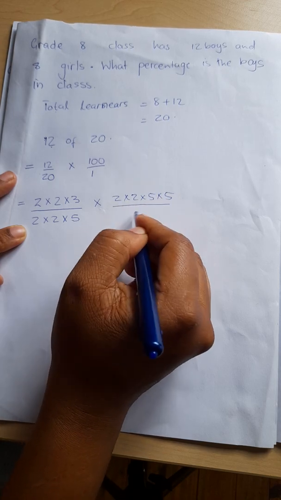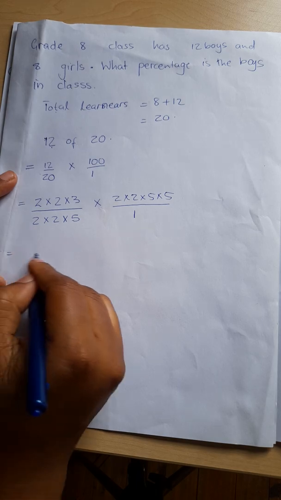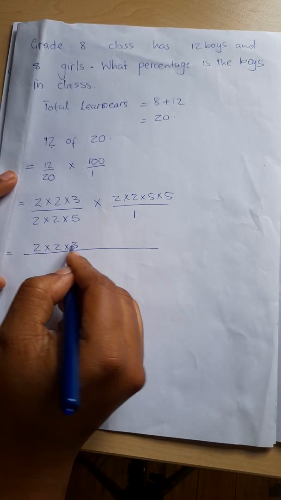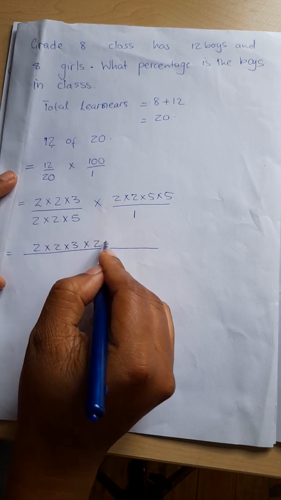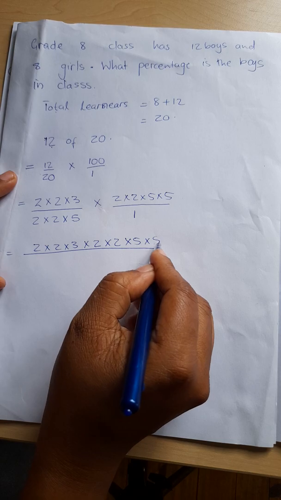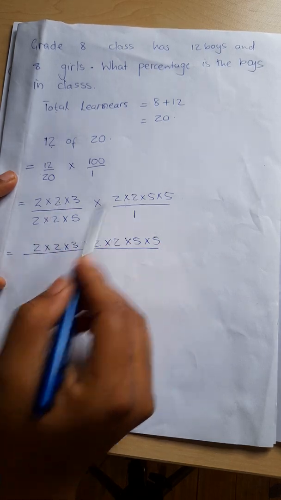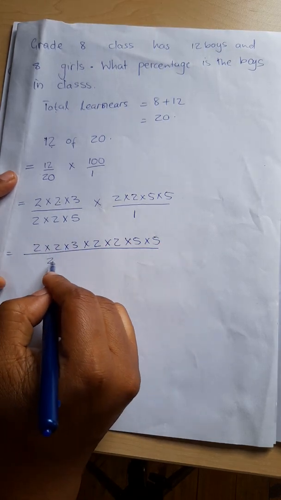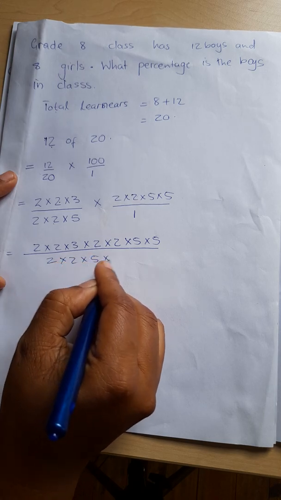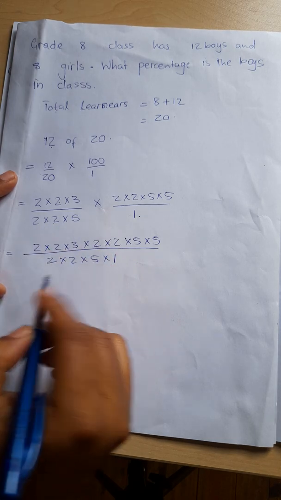Divided by 1, and we take everything on the top: 2 times 2 times 3 times 2 times 2 times 5 times 5. This is everything at the top divided by everything at the bottom: 2 times 2 times 5 times 1.